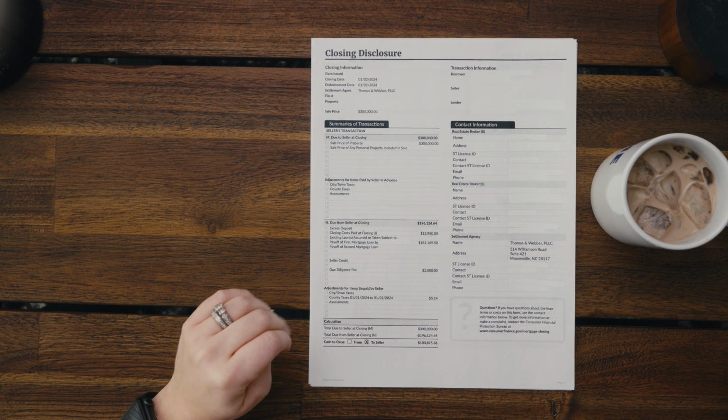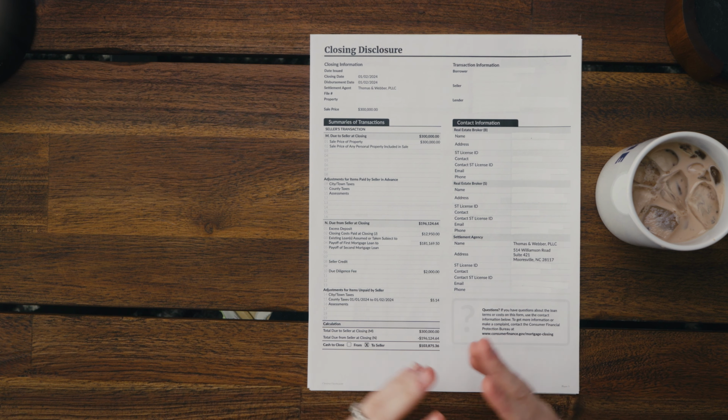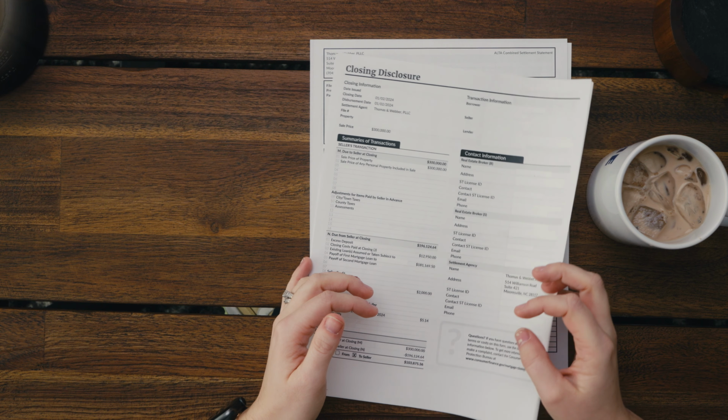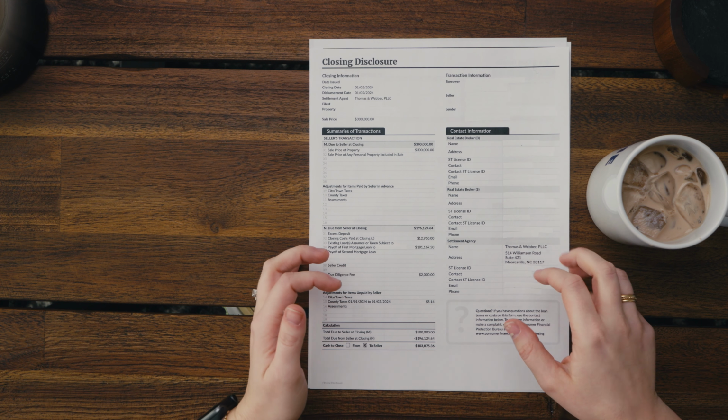So we are kicking off a series aptly named Back to Basics, where we get through, whether you're a listing agent or a buyer's agent, what you need to know about the relevant documents that your clients are going to be asked to sign, that you'll be preparing for them. And today we're starting with the listing side. So I'll be going over the seller CD and the Alta settlement statement so that you know what you're looking at and that you can feel more confident when explaining these numbers and these documents to your sellers. So let's dive right in.